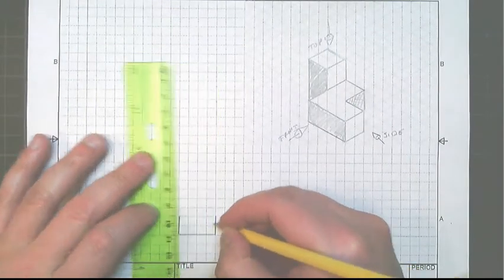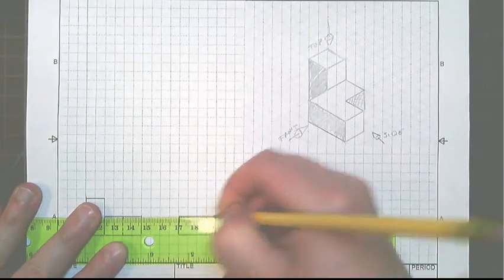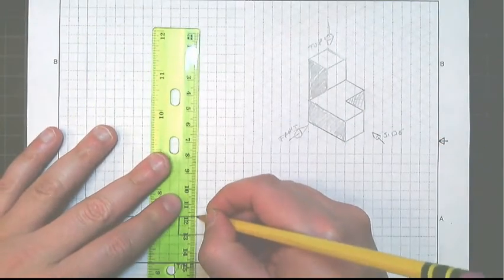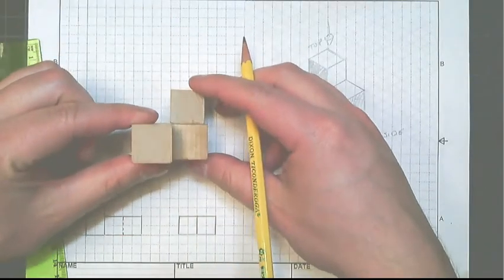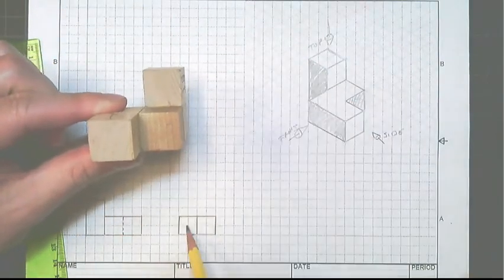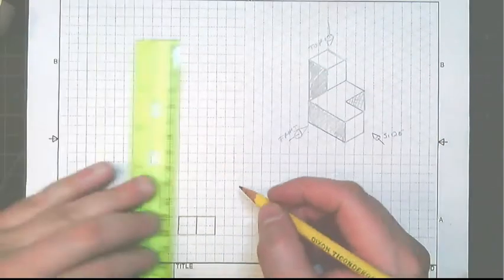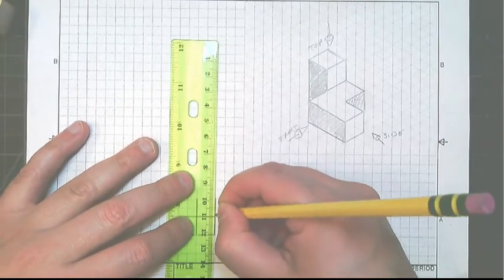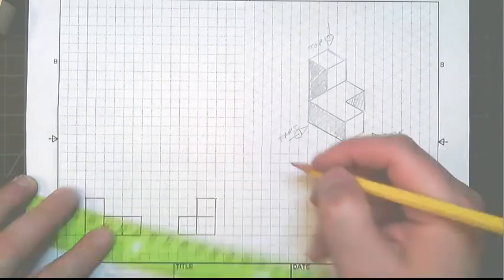So this is width. What I'm drawing now is height. This is height. Width. So I know that that was 4 long. I'm going to draw this object line. Okay, so this is the side I'm drawing. So this square and this square is this square and this square. Now I need to draw this square above it. And there is my side view.